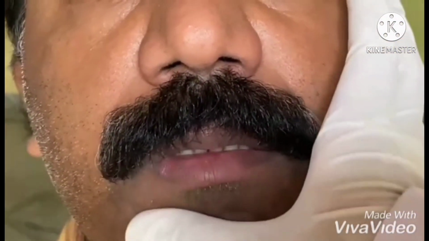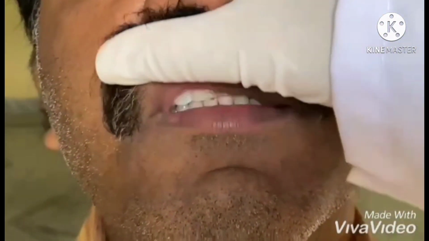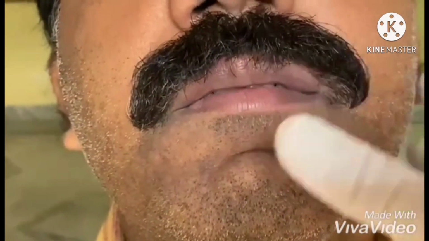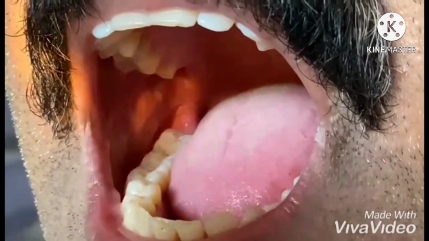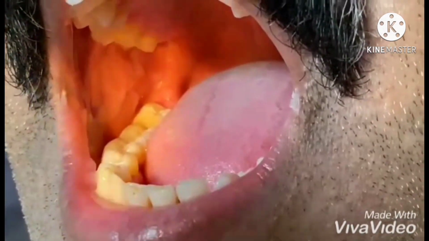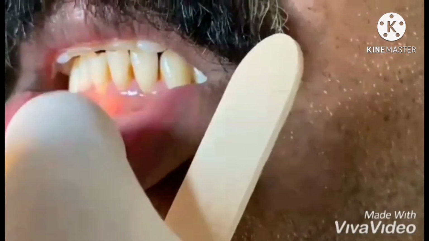Start with inspecting the outer surface of the lips for symmetry, color and moisture. Note any lumps, ulcers, cracking or scaling. With good lighting and with the help of a tongue blade, ask the patient to open the mouth wide and inspect the oral mucosa for color and ulcers.